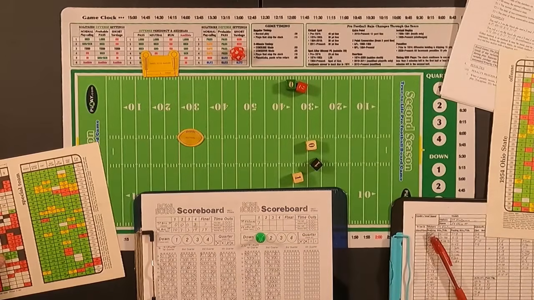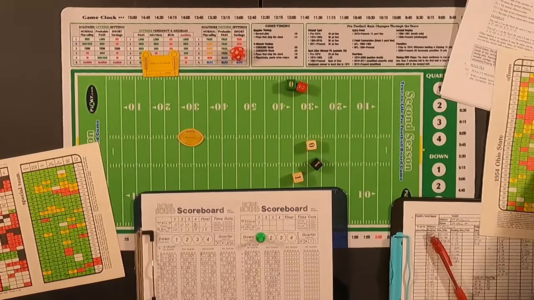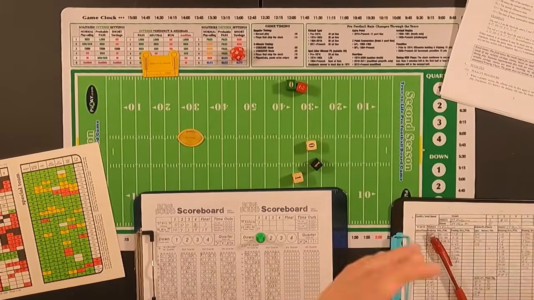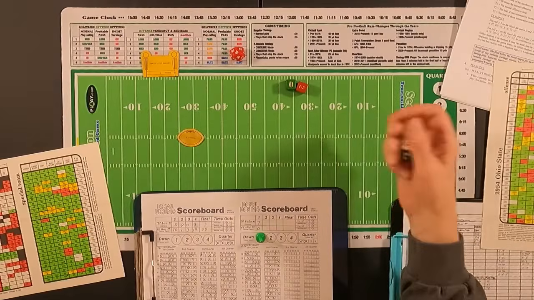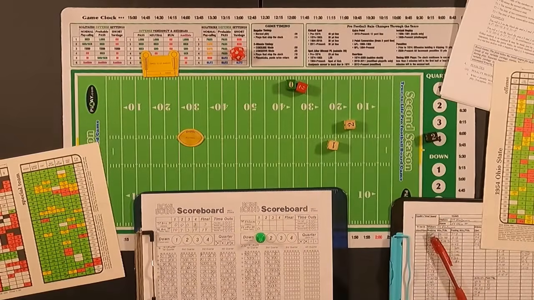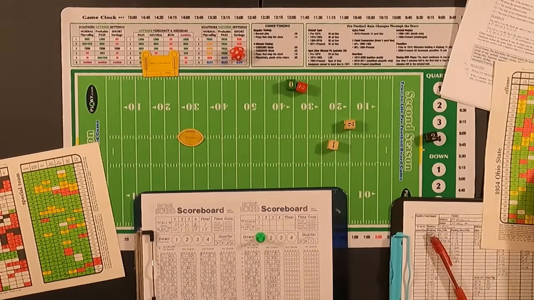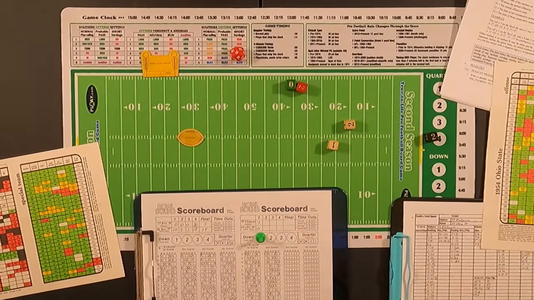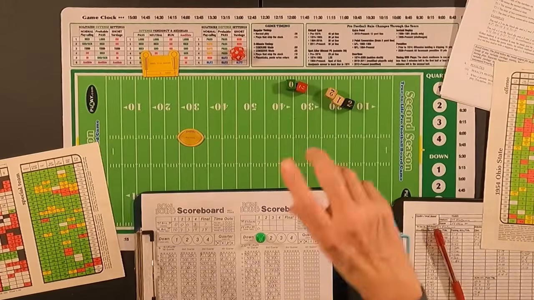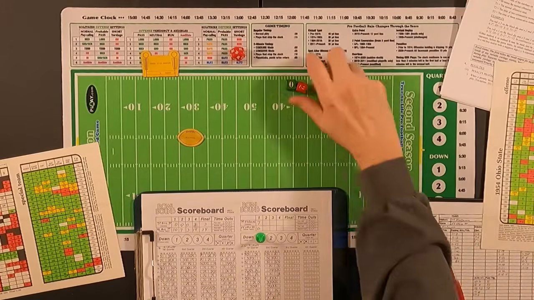He got a 2, which is nothing on the option. I got an 11. On my option is defensive 5. They jumped. Let's see what else we get. 23. Offensive 15. They're offsetting penalties. Okay. 10 seconds. Doesn't matter what happened. We're still at first down.